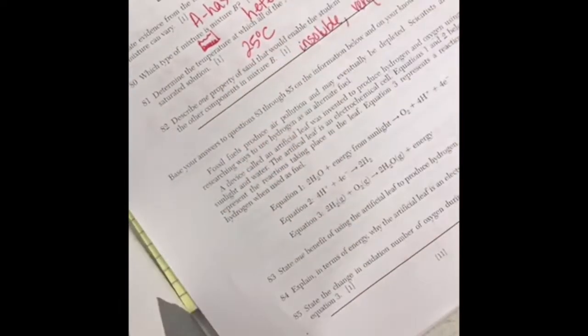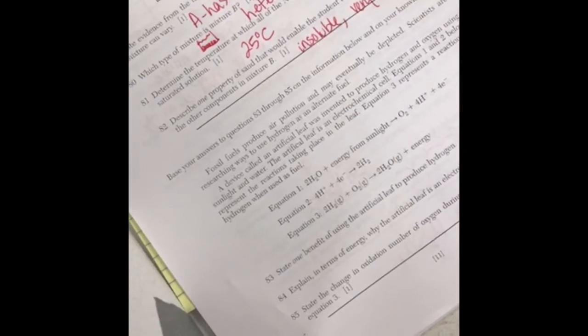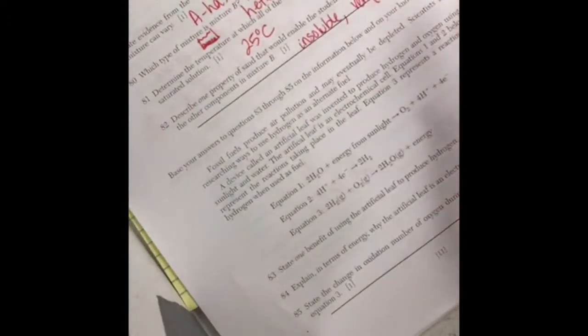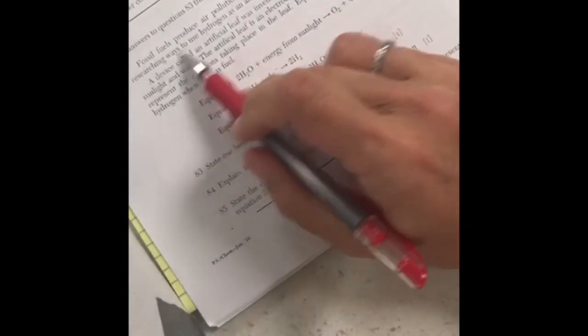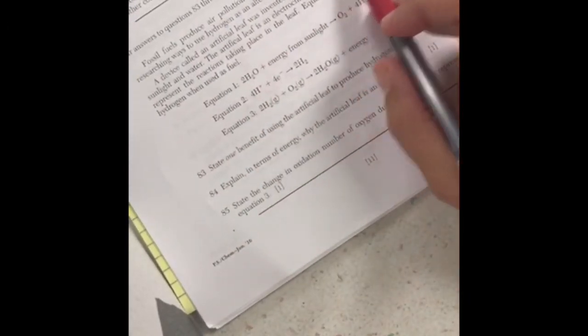If it's insoluble, you can just use a filtration. So pour it through filter paper in a flask. Or sometimes when something is really dense, you can actually pour out the liquid and the sand will stay on the bottom. All right, fossil fuels produce air pollution and may eventually be depleted.